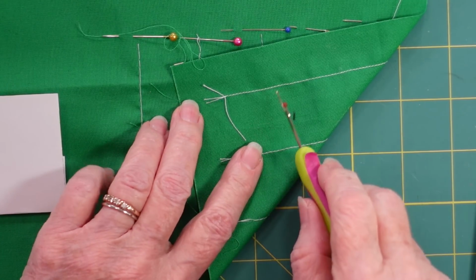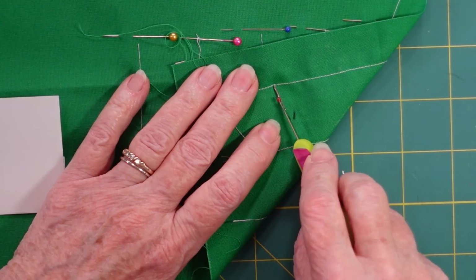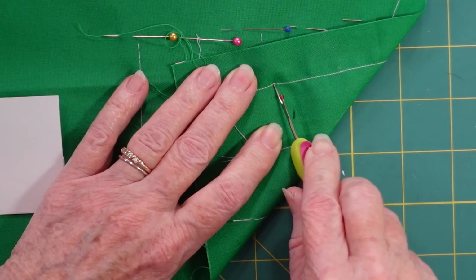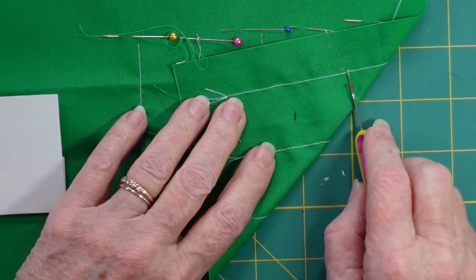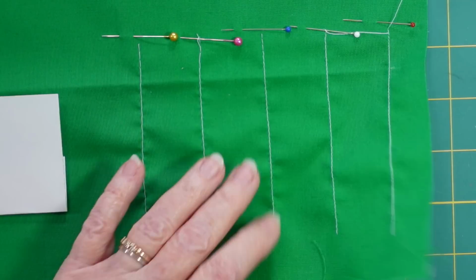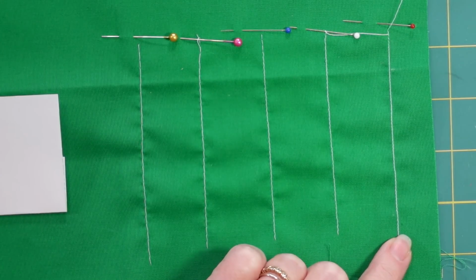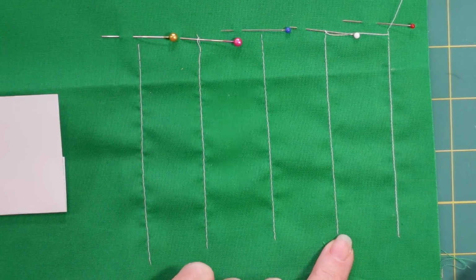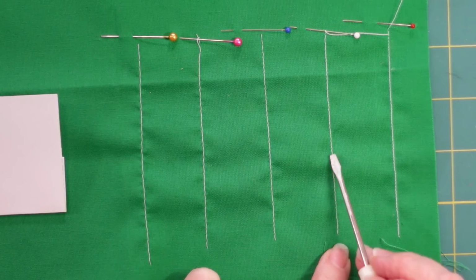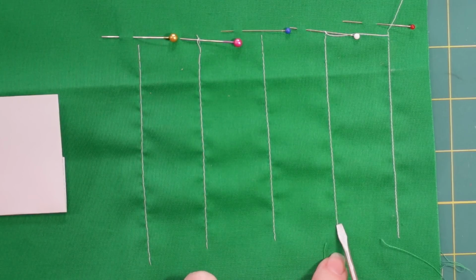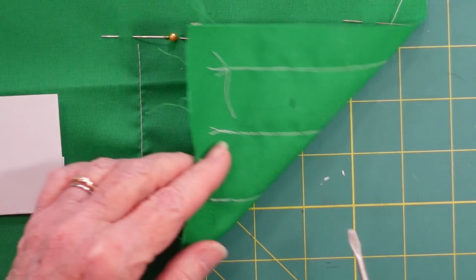Now, if we needed to, they are big enough that we could get the point of a seam ripper in that stitch. So we would be able to rip that stitch out if we needed to, but it's going to be pretty difficult. Then move into the 2.4. You can see that this is a really small stitch. Still, we've got a little definition there showing us where the stitches are on the front.